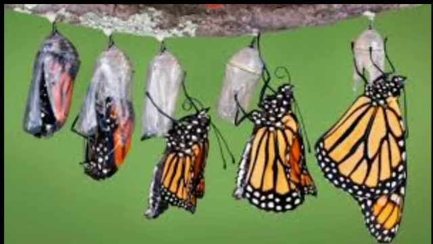Some important changes take place in the body. For example, its legs grow longer, it gets attractive wings, its growth is complete inside the chrysalis. Then the adult butterfly emerges from the chrysalis. All butterflies go through these stages of growth.